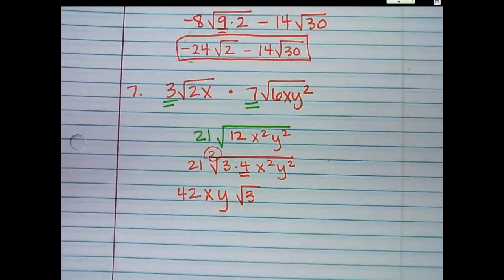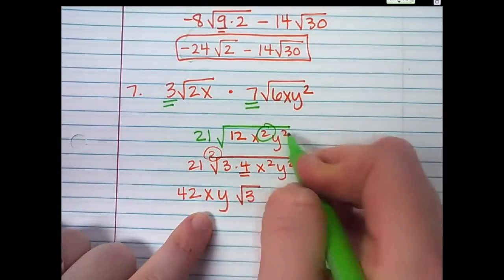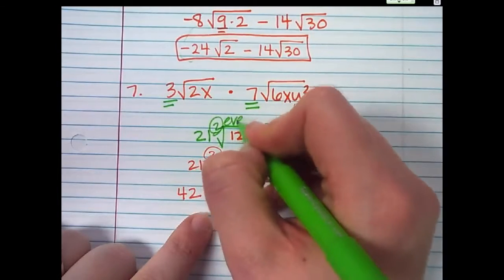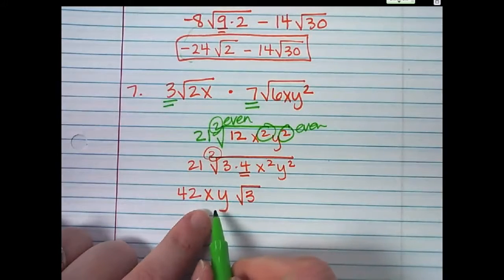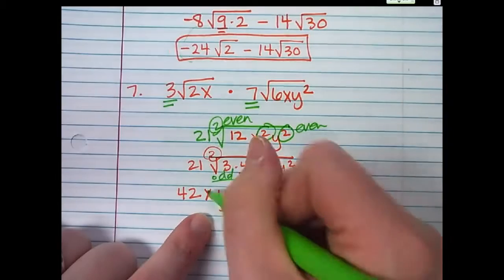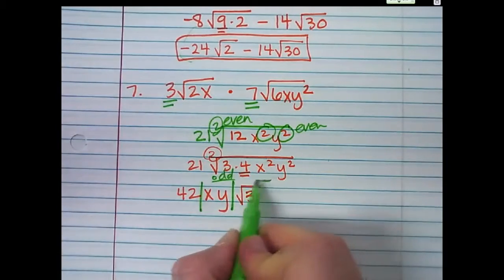Okay, we have to check our special case. So you always check your special case when you have variables. We had even exponents here and here. We had a 2 here, so even. And what did we get in our answer? Odd. So is this a special case? Yes. And they both get absolute values since they both have odd. And that is our answer.